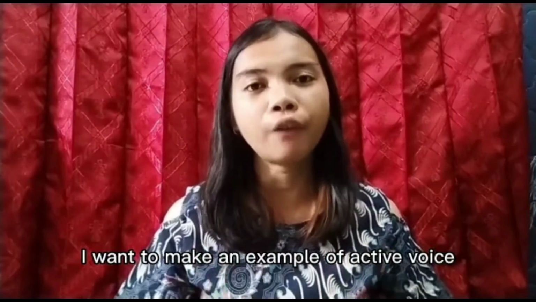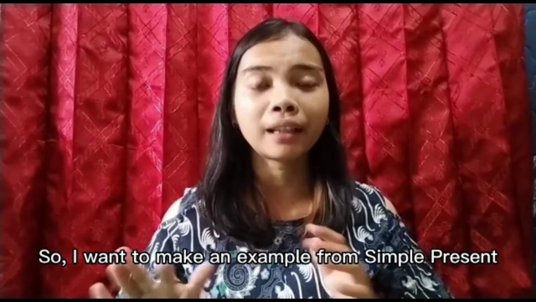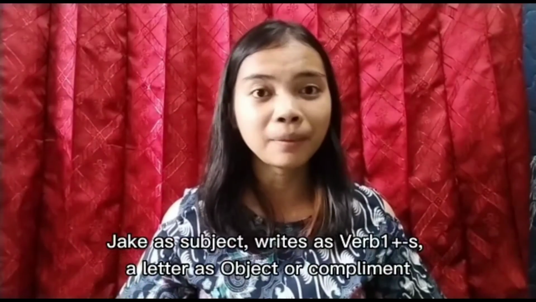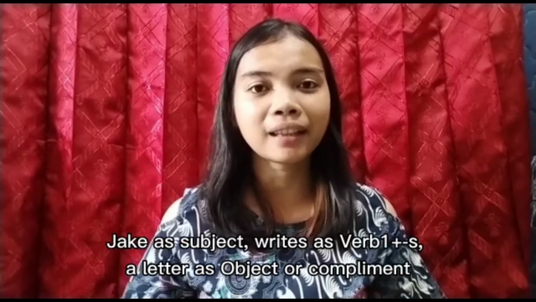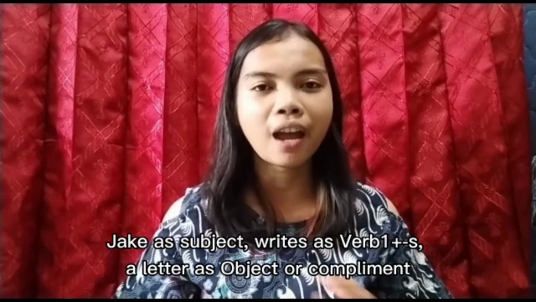Okay everyone, now I want to make an example of active voice. So I want to make an example from simple present. As we know, the simple present pattern is subject plus verb 1, or add s or es, plus object or complement. The example is Jake writes a letter. Jake is the subject, writes is verb 1 plus s, and a letter is the object or complement.